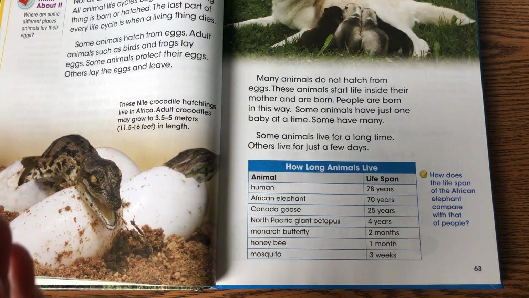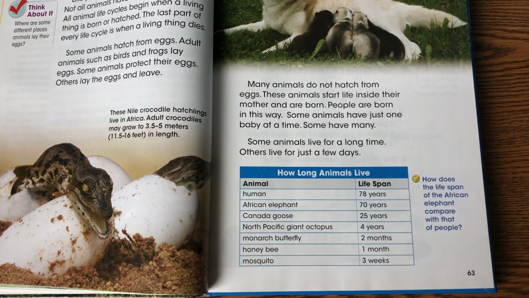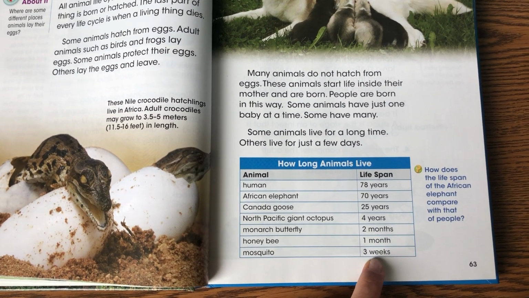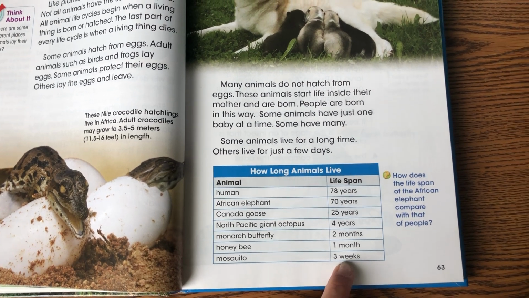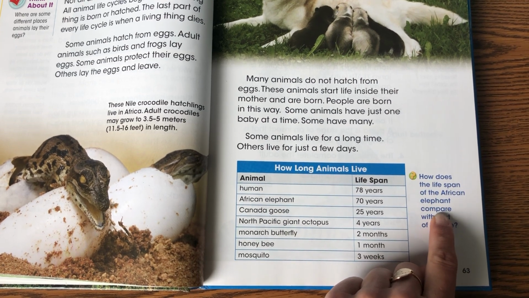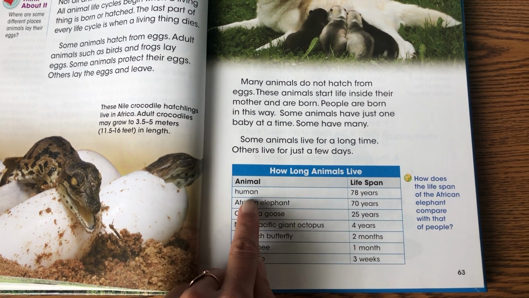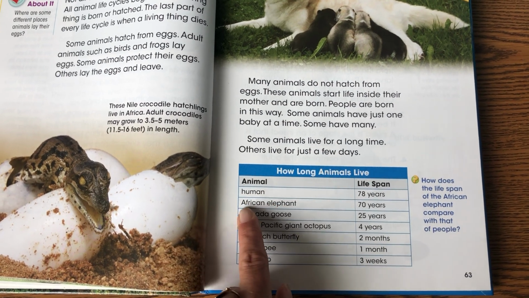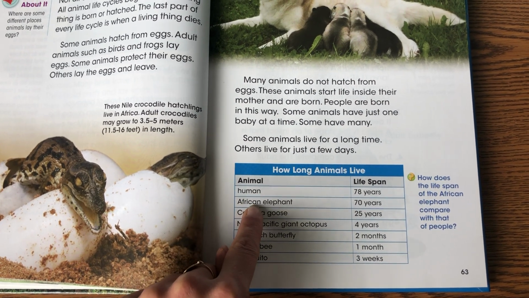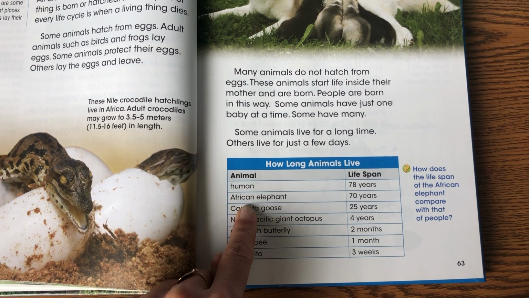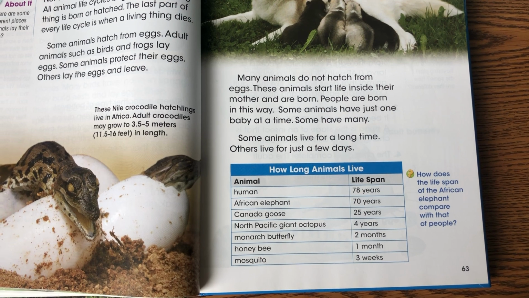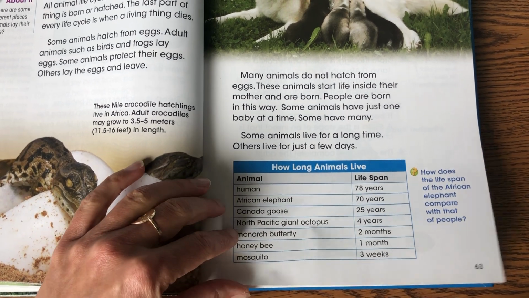What animal has the shortest lifespan? Did you say mosquito? A mosquito only lives how long? 3 weeks. How does the lifespan of the African elephant compare with that of people? Human is 78. African elephant is 70. Who lives longer, boys and girls? I'm listening. Approximately how much longer does a human live than an elephant? If you said about 8 years, you're right.